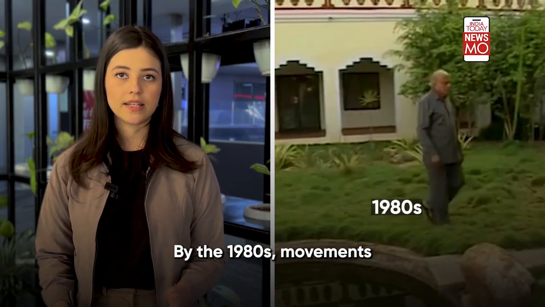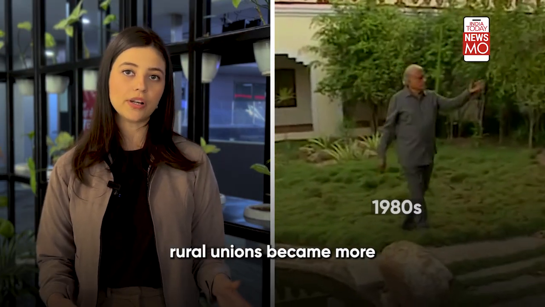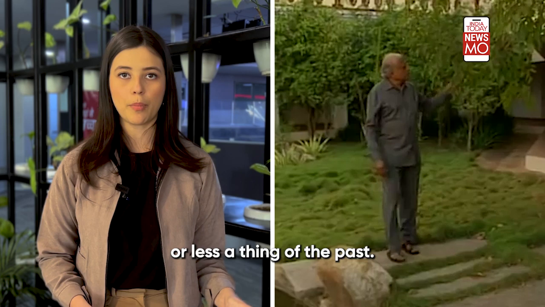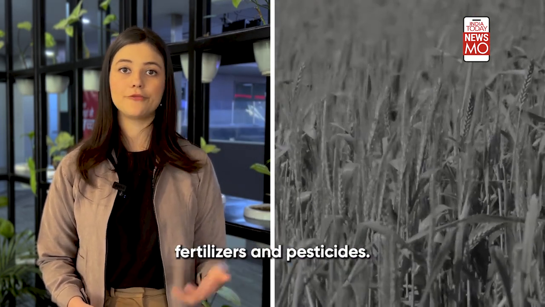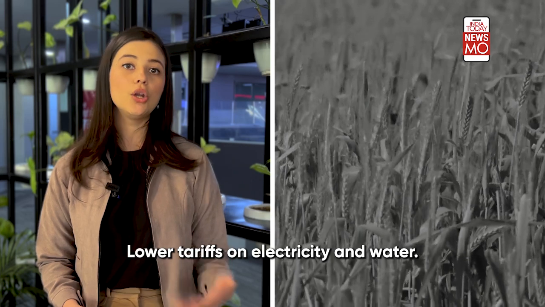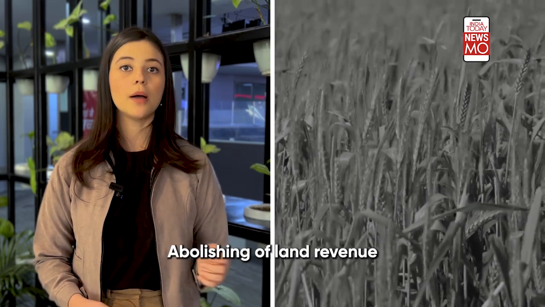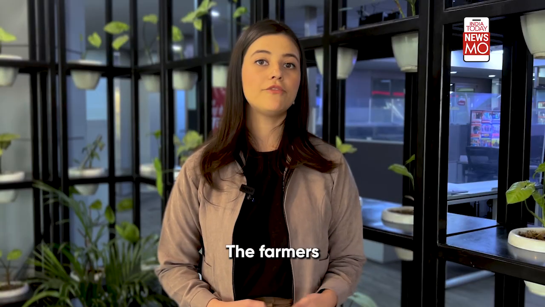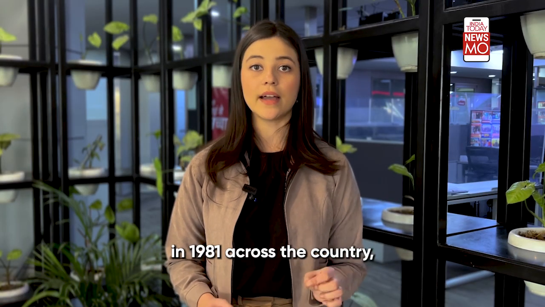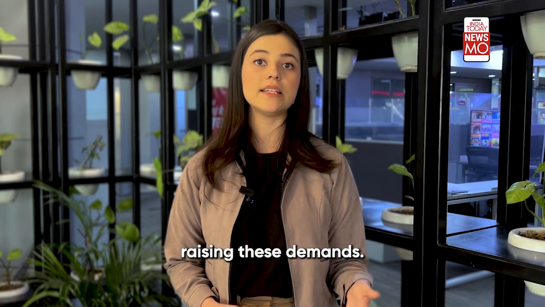By the 1980s, movements that involved huge rural unions became more or less a thing of the past. Their common demands were now lower prices on inputs like seeds, fertilizers and pesticides, lower tariffs on electricity and water, abolition of land revenue and introduction of crop insurance. The farmers launched a massive strike in 1981 across the country raising these demands.